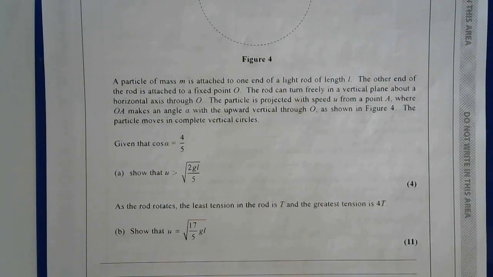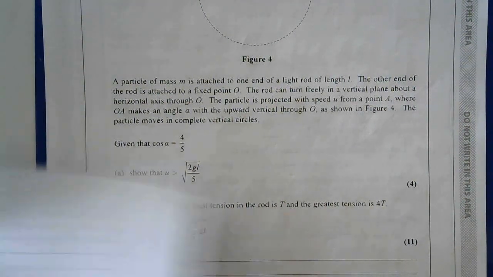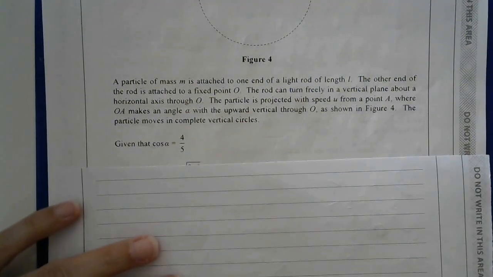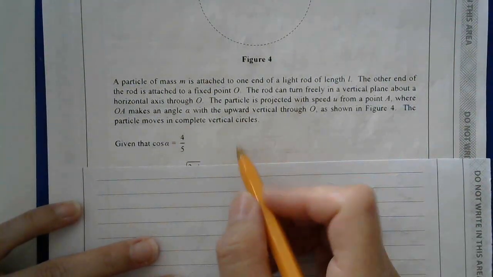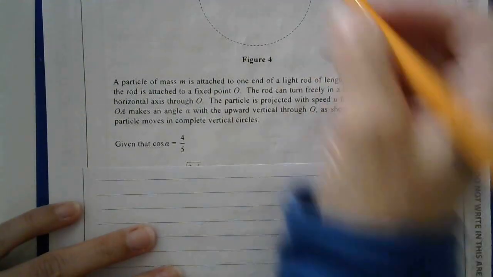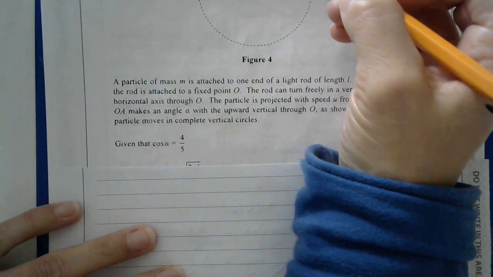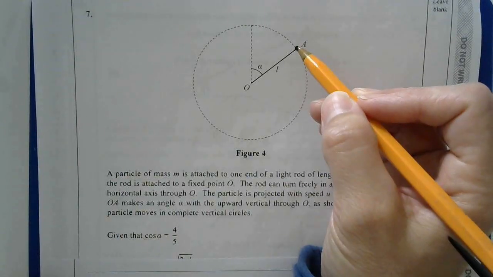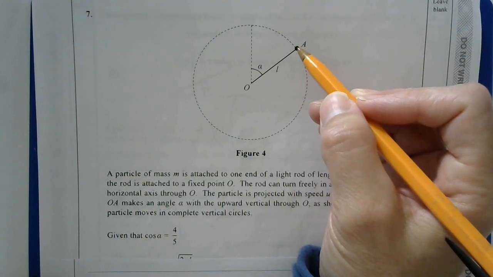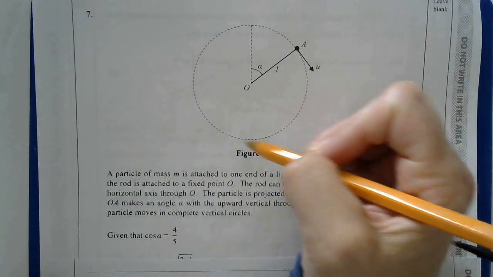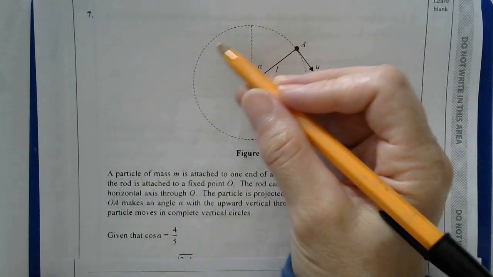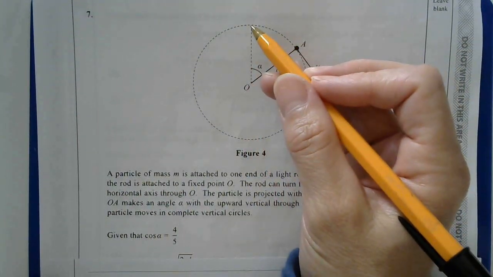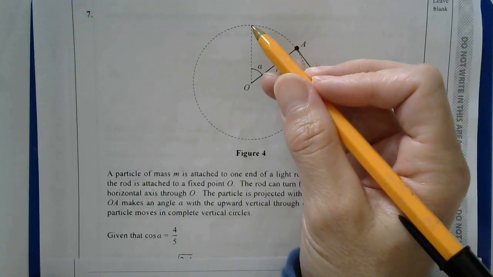Okay, so we will begin by looking at the energy, because I know for this to do a complete circle, there needs to be enough energy for this particle to end up going around here and then going fast enough so that it will be able to reach this point here.